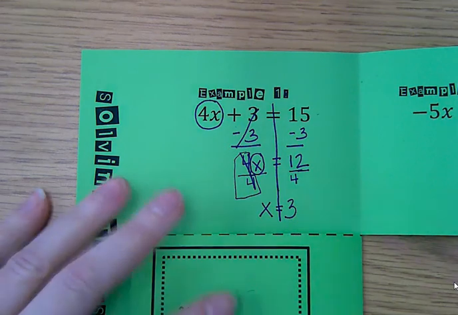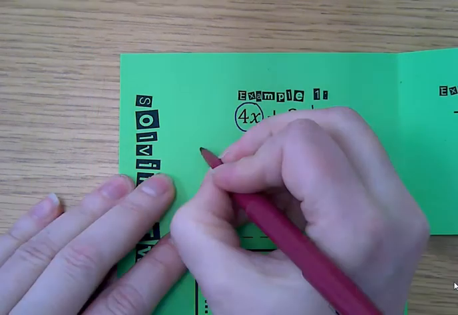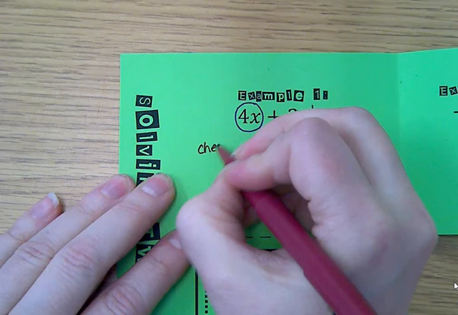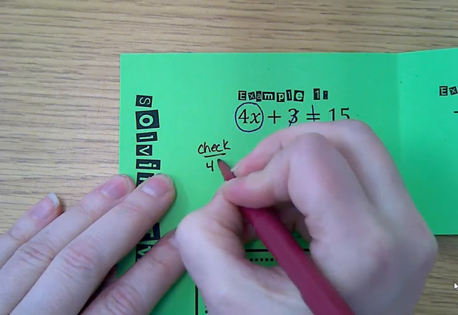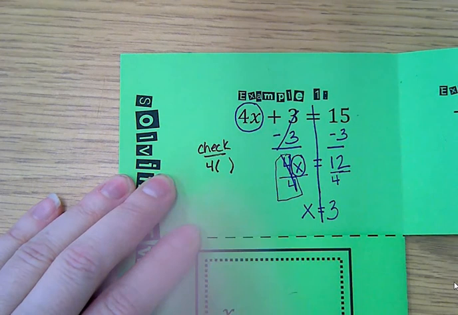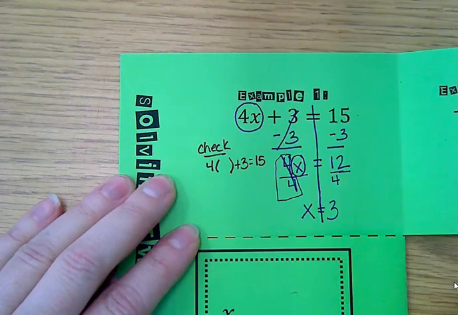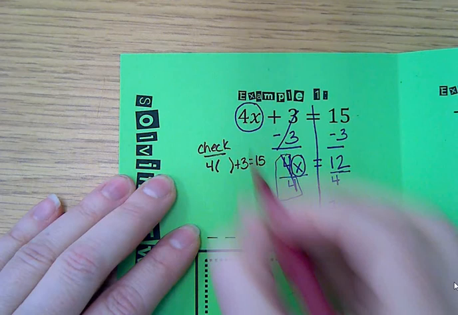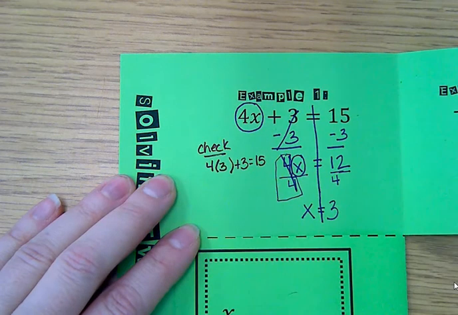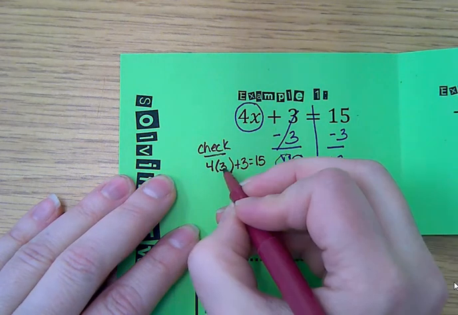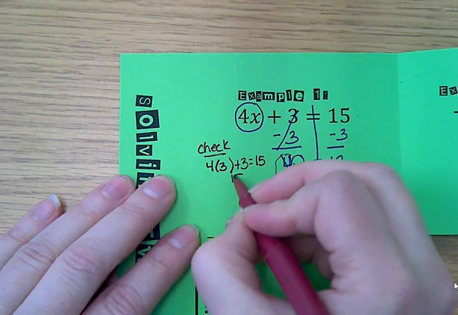So to check this, I think that 4 times whatever I got for x, if I add 3 to that, this should give me a 15. I think x is a 3, so I'm going to plug that in there. 4 times 3 is 12. 12 plus 3 is 15.